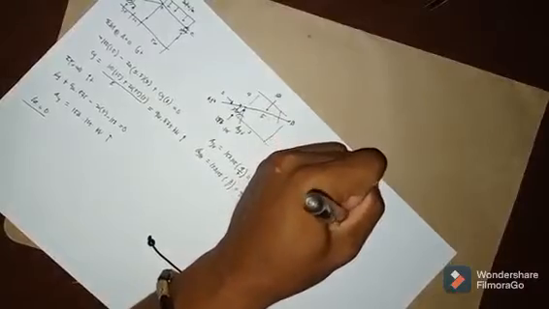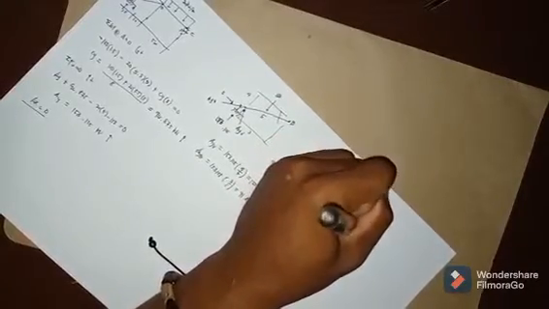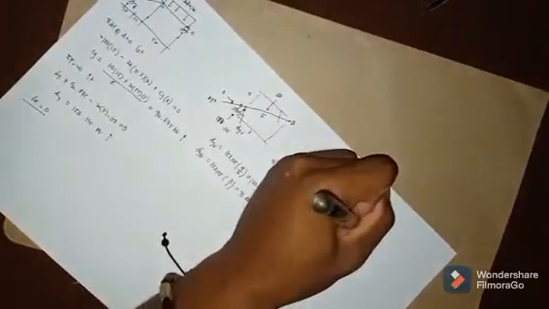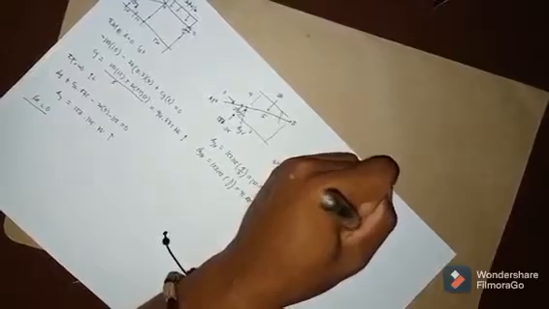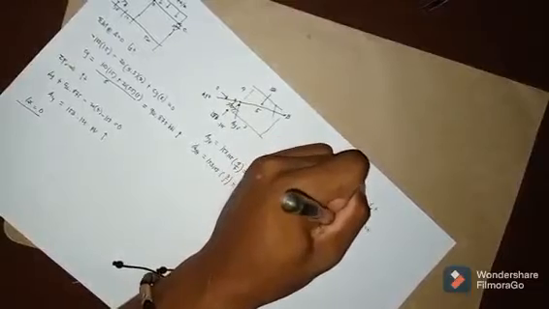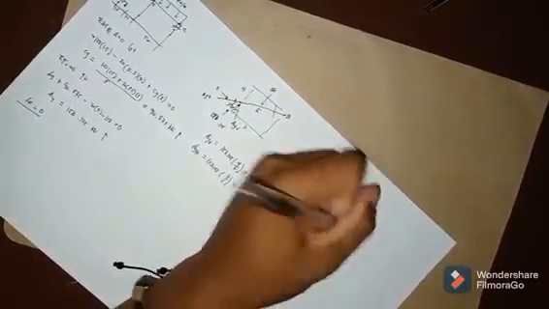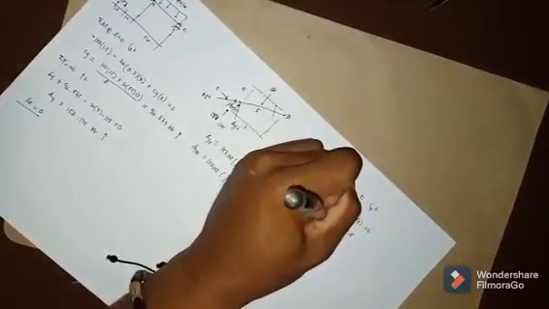So magiging minus 91.875 times the length, which is x, is equals to 0. So there is no other forces. So moment is equals to 91.875 times x. So this is for our AD.